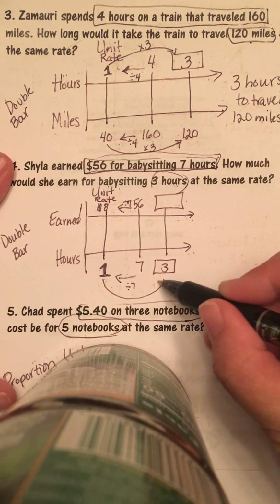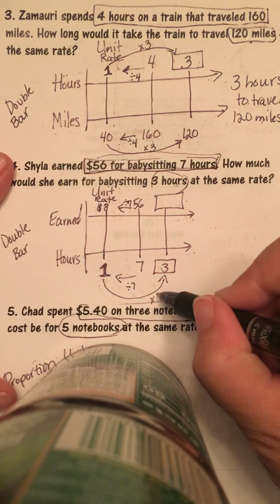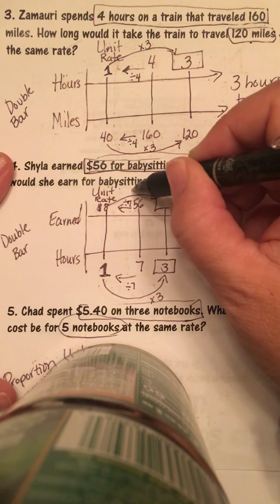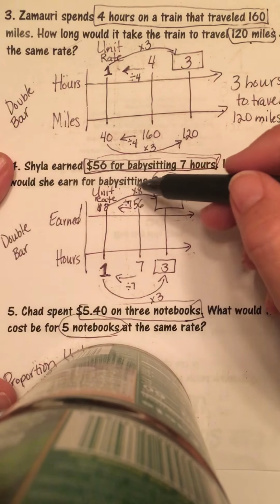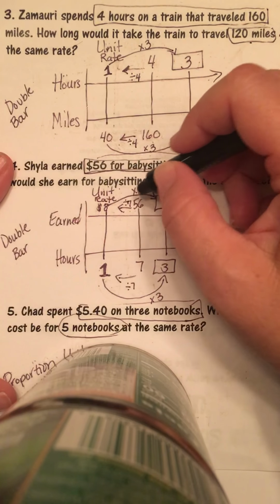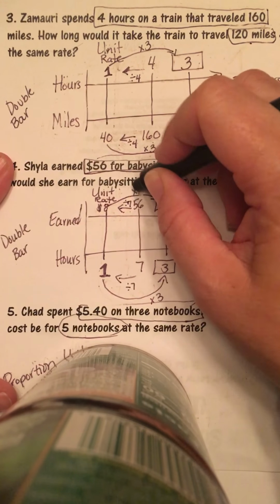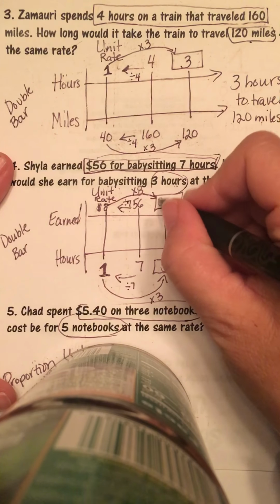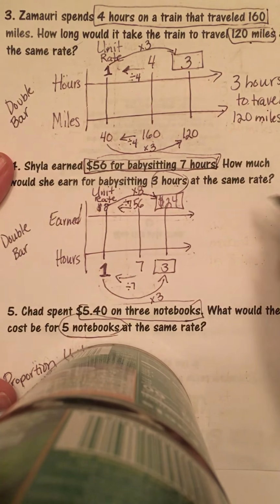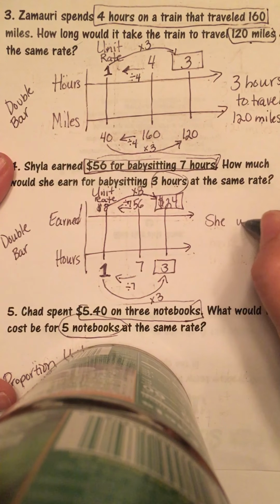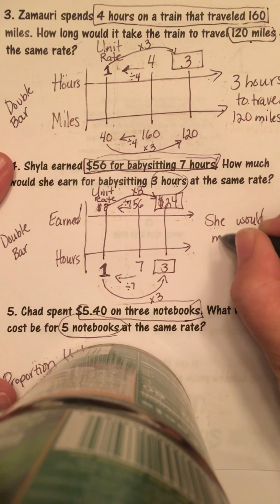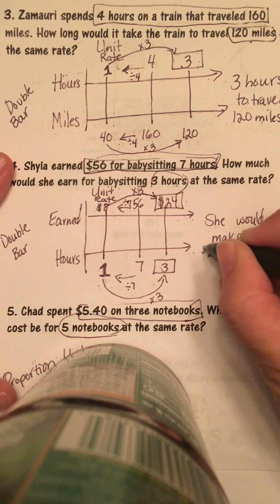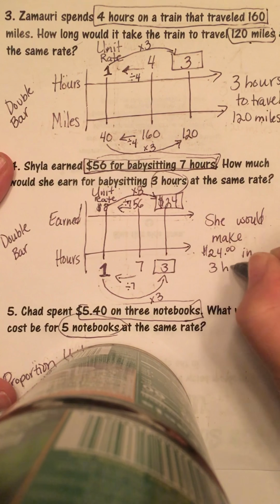To go from 1 to 3, what are we going to do? We are multiplying by 3. If I multiply by 3, doing the same thing to my $8, to my unit rate, $8 times 3, let me not write 8, apologize. 8 times 3 gives you a total of $24. So she would make $24 in 3 hours.